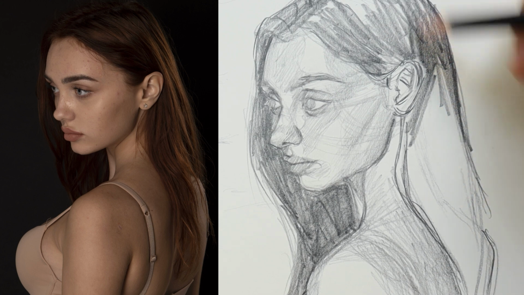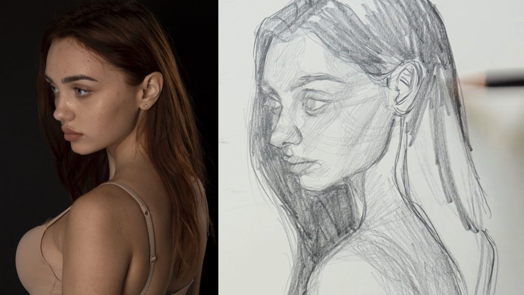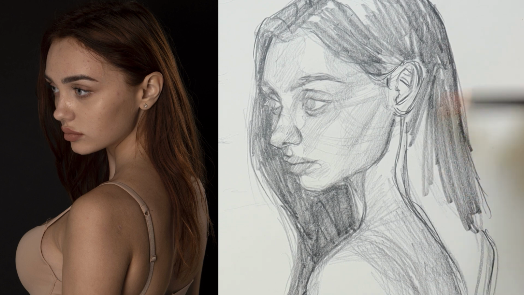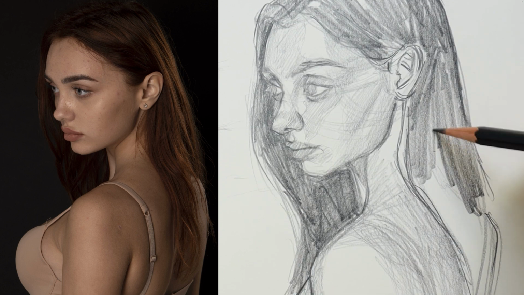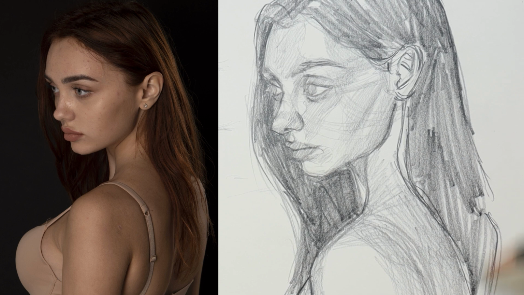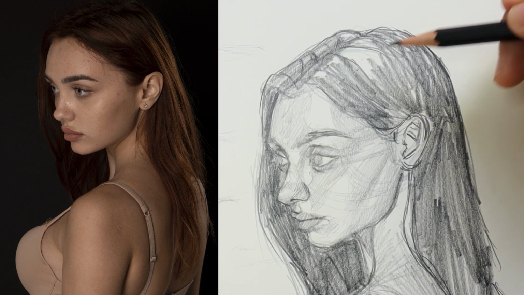And you can see this is very rough. Just want to have this whole thing completely filled out for the darker layers after.